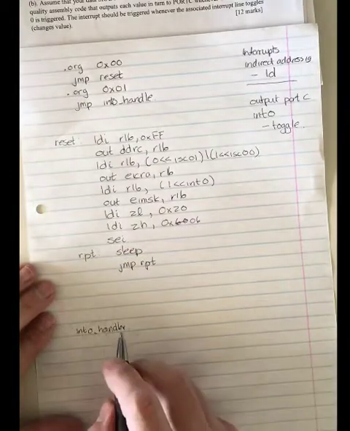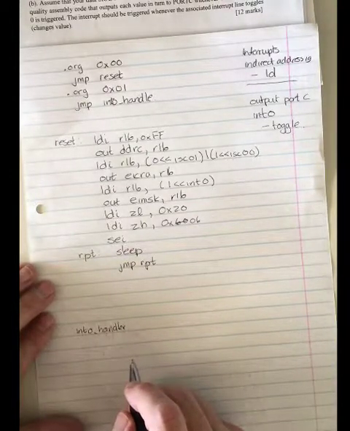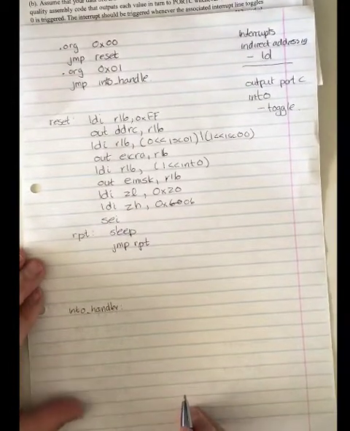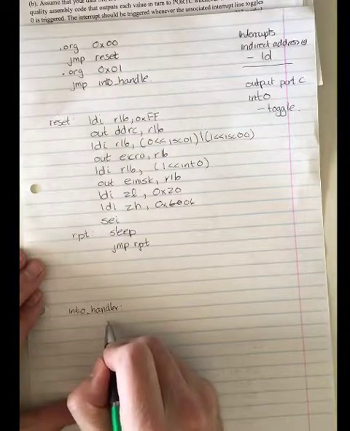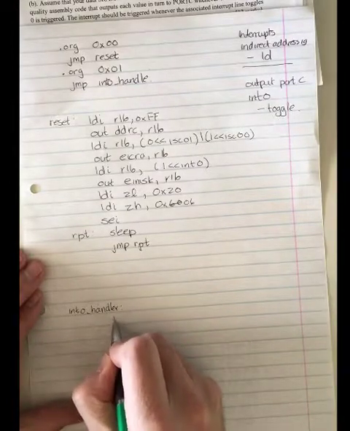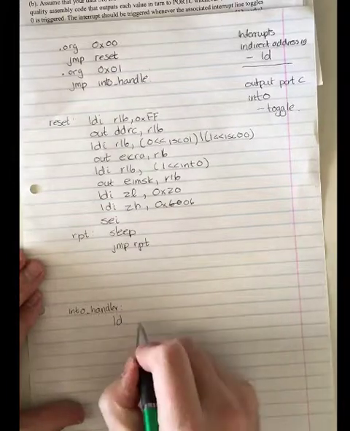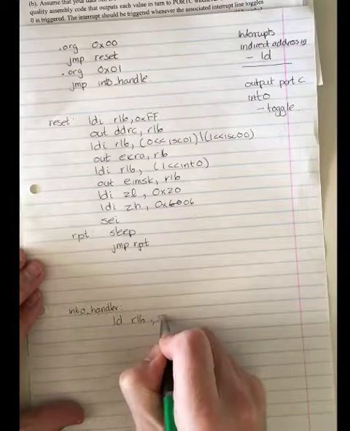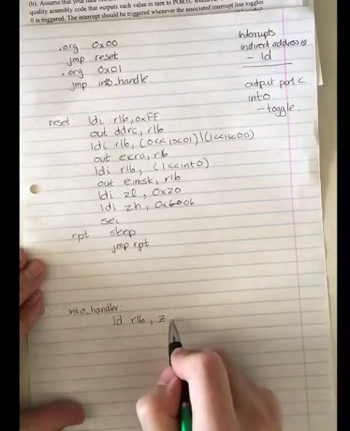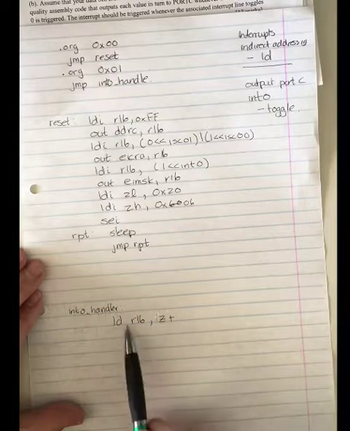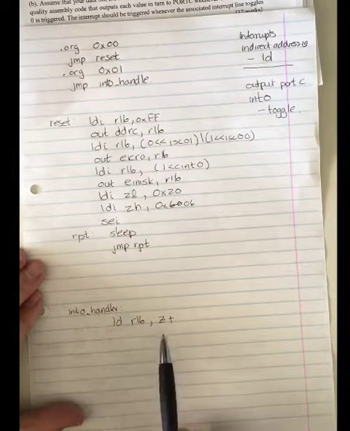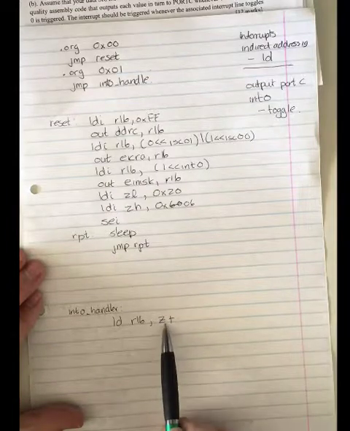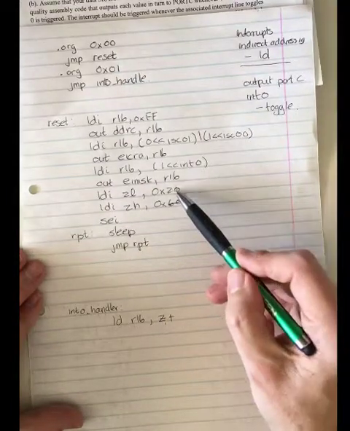And I am going to do this by doing the following. I'm going to use indirect addressing. So load into R16 Z plus. So this says load into R16 the number that can be found in memory at the location specified in Z. Initially, Z will be 600.